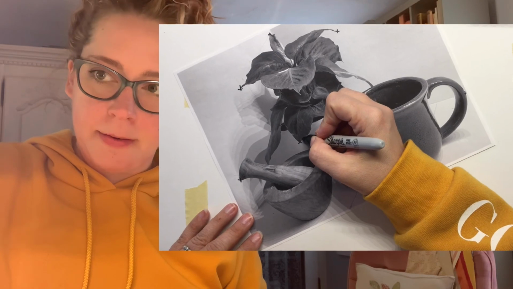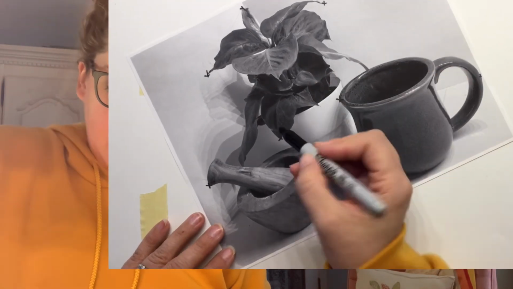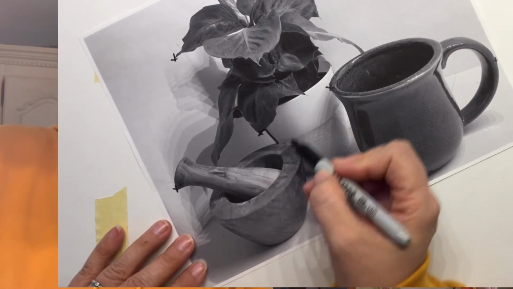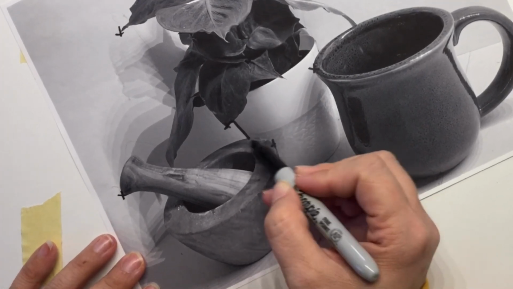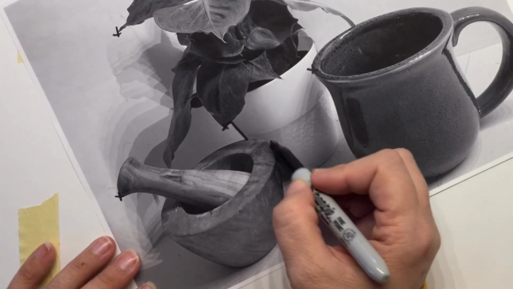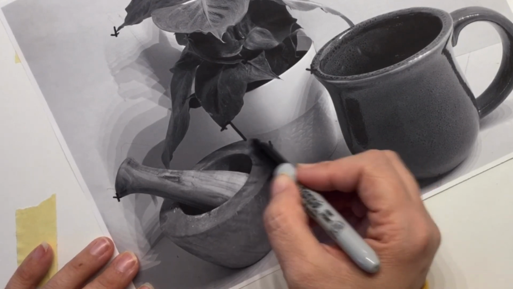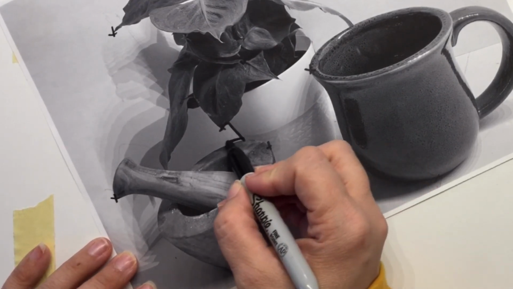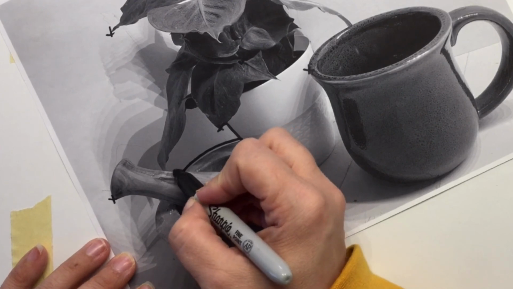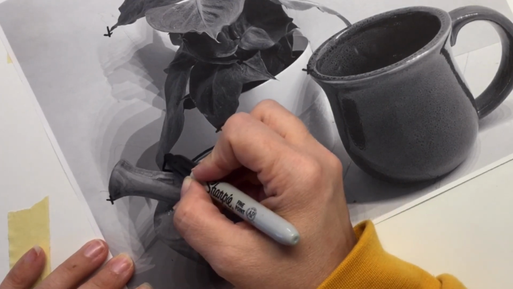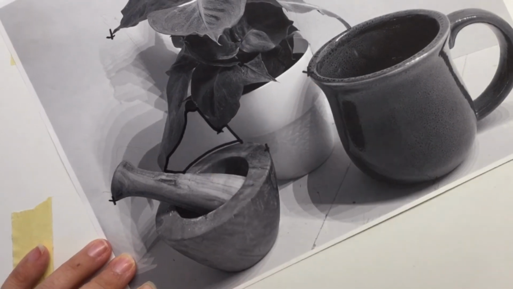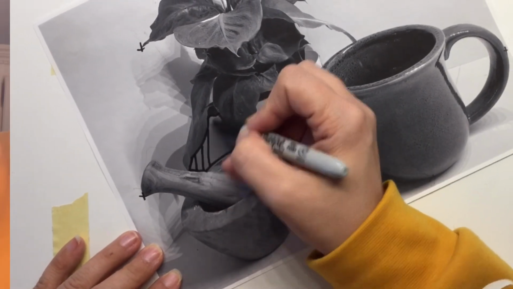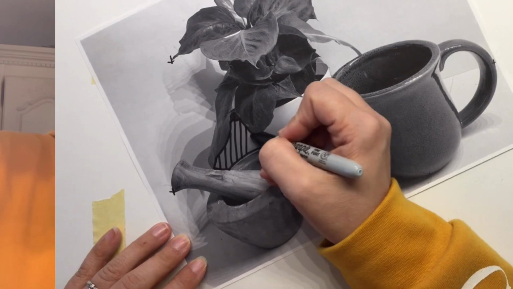So I have this negative space here. I notice that my mortar and pestle comes in front of the planter, so there is no negative space right here between them, right? This is the negative space that's created between the mortar and pestle and the plant. That is my negative space, and this is what I would check.